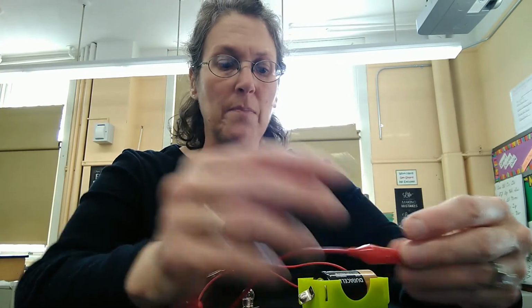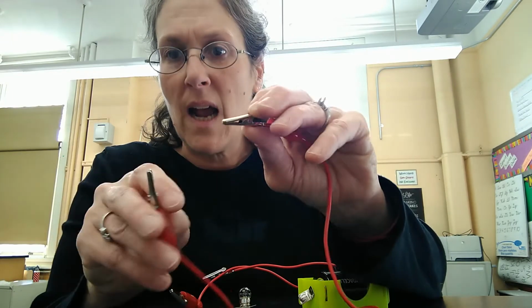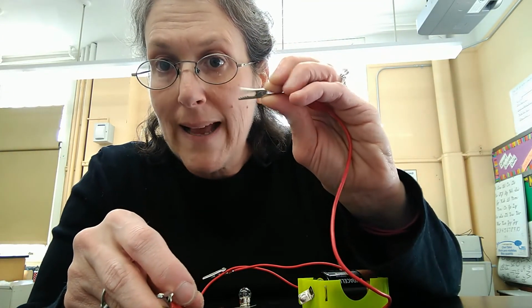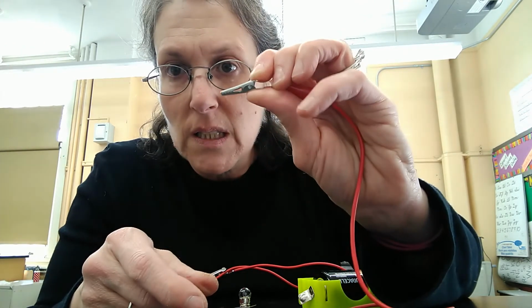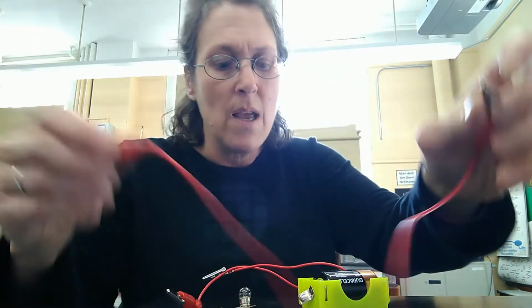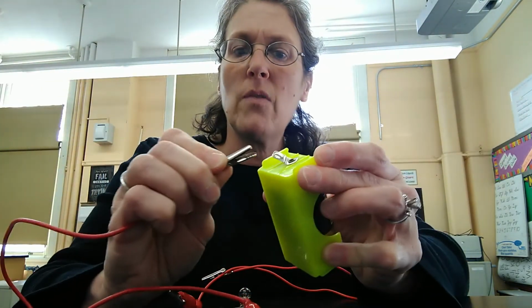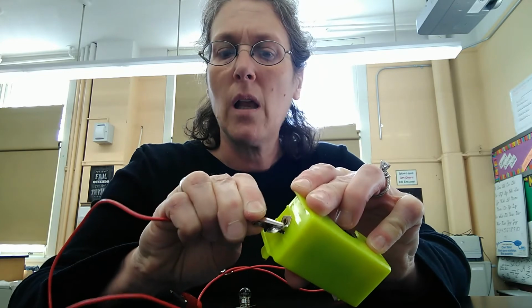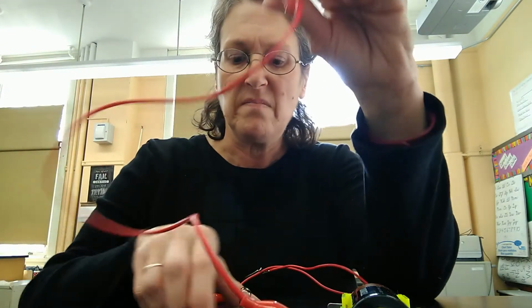Okay, so you'll remember that each side has these little metal alligator clips, and they're called alligator clips because they look like little alligator heads, like alligator jaws that open. So what we do is we take one of the wires and connect it metal to metal on this side of the battery holder.